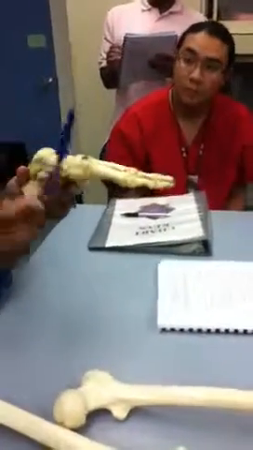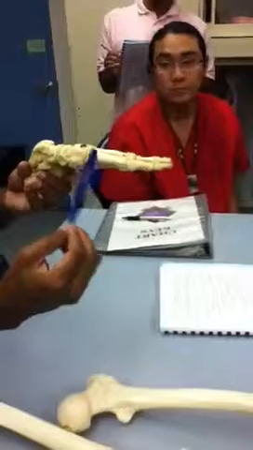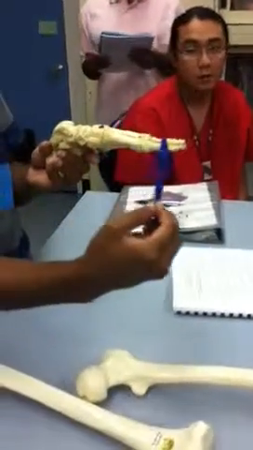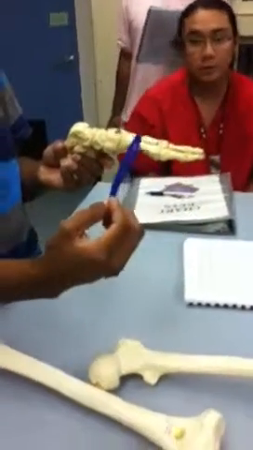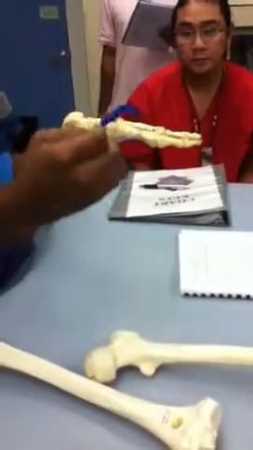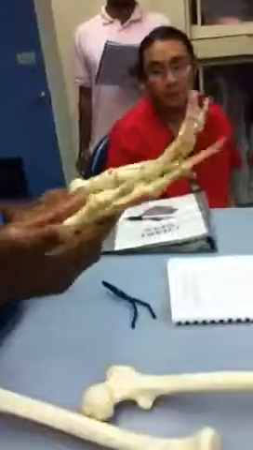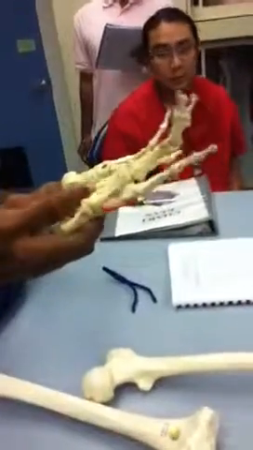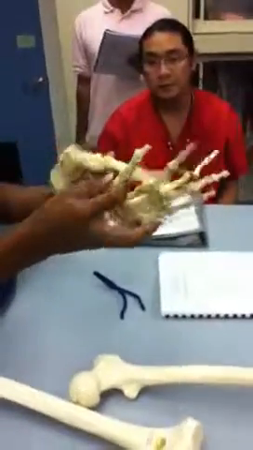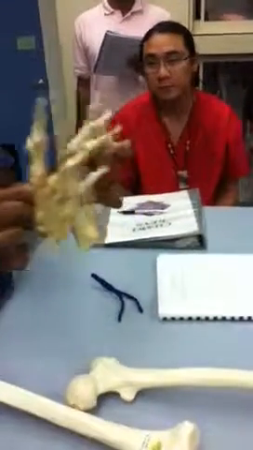Now we have the 5 metatarsals, and number 1's the medial one. Metatarsal number 1 goes to the big toe, to the hallux. So medial to lateral, 1, 2, 3, 4, 5. And for the hand, lateral to medial, 1, 2, 3, 4, 5. But number 1's always go to the hallux or the pollux.